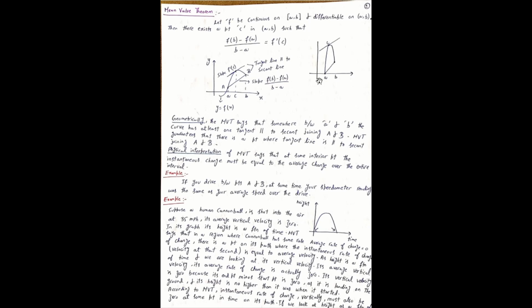Here we can see clearly that this function is continuous and differentiable on the open interval a, b. Then in that interval there will be some interior point C at which the instantaneous rate of change is equal to the average rate of change.